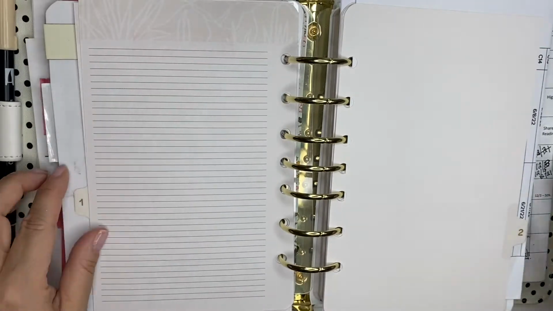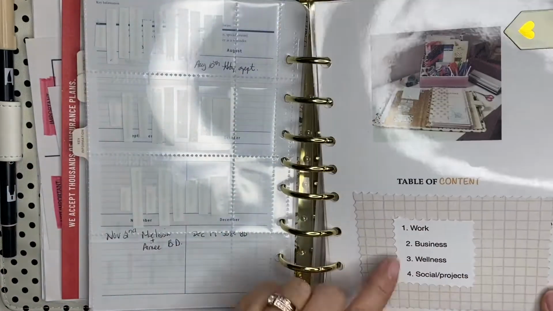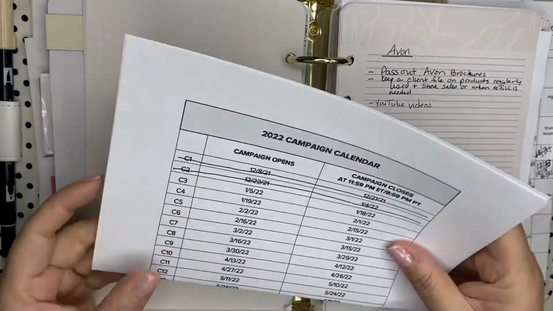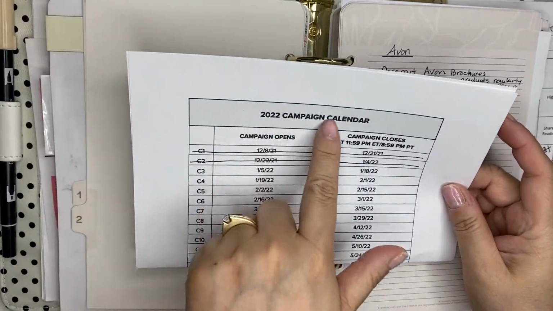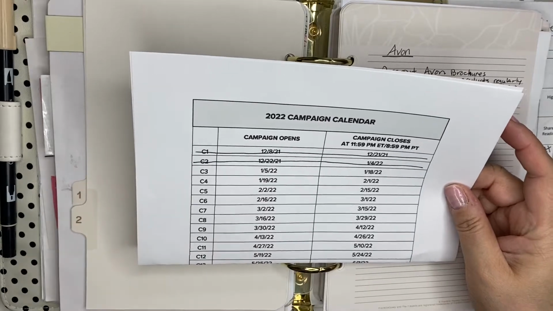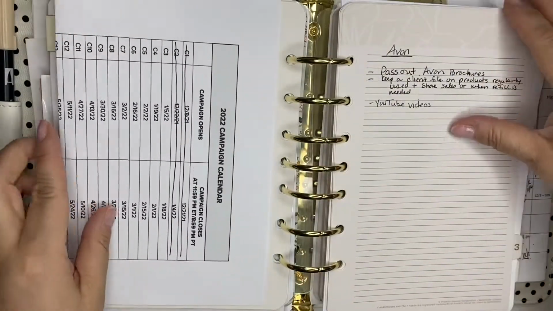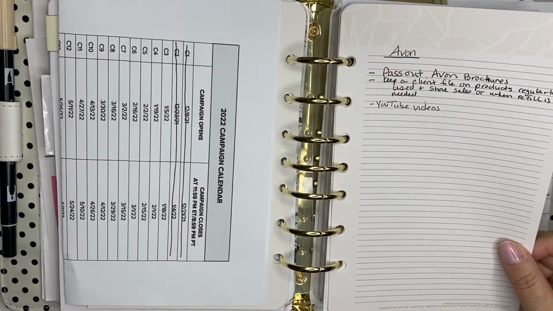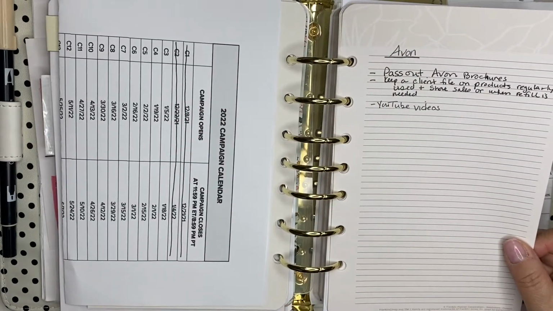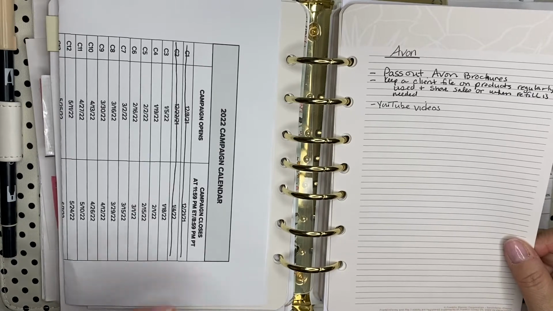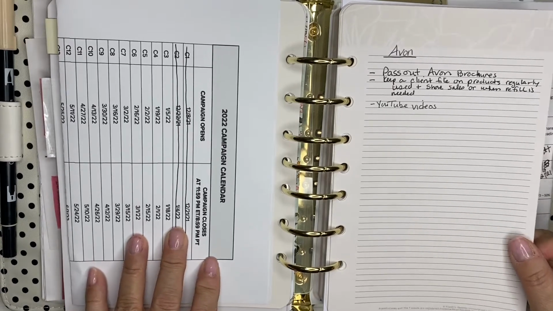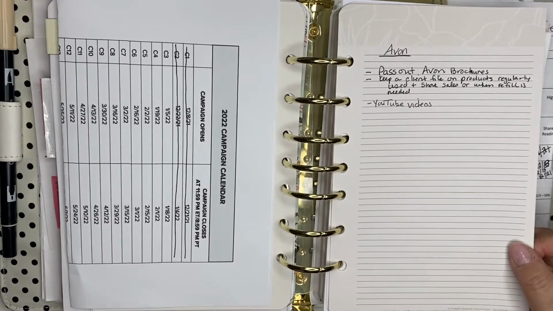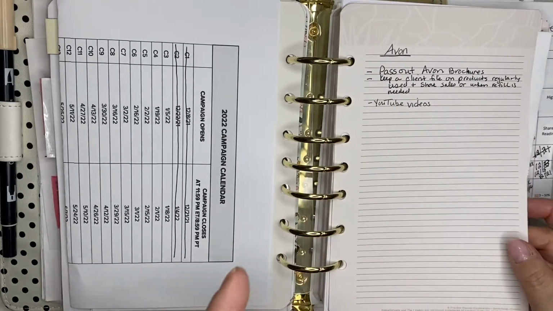Tab 2 is, let me see, because I switched things around, business. So these are my Avon campaign calendar, when the brochures start and when they end. So my goal is just to pass out the Avon and keep a record of the products my customers buy, so I can make sure that if there's any sales in their specific products, then I can mention it to them. Do YouTubes on the products they bought.